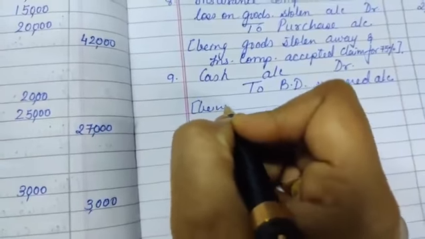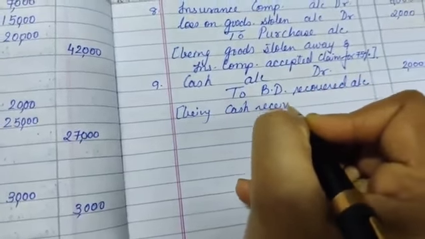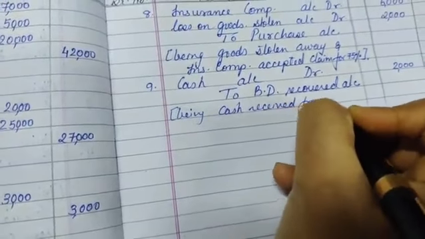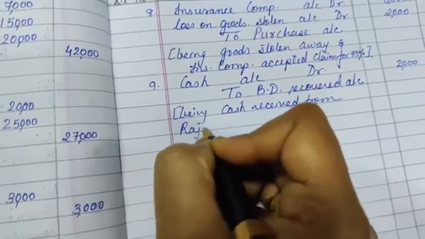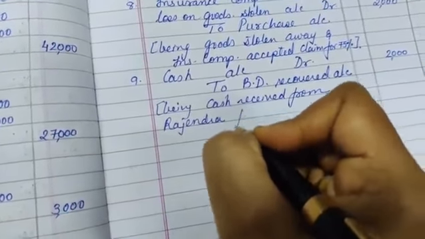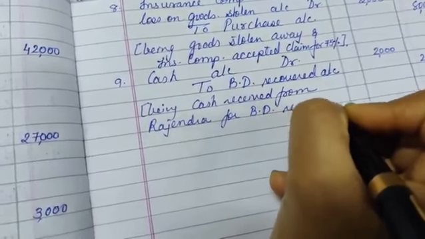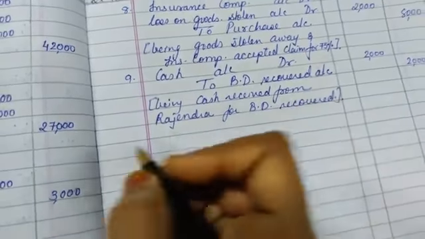Narration you can write down, being cash received from, see, Rajendra will not come anywhere. Why? Because party's name is not coming in cash transaction. Okay, for bad debt recovered. Fine. Then see the next transaction.